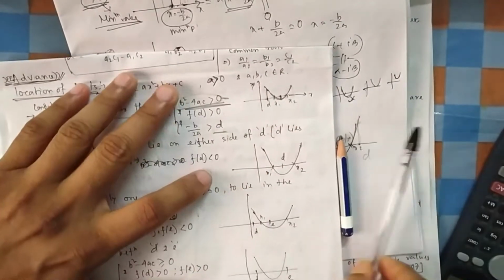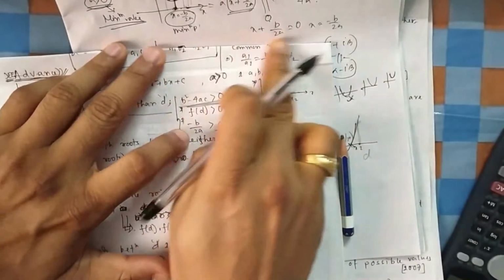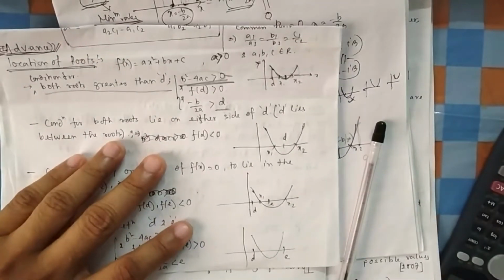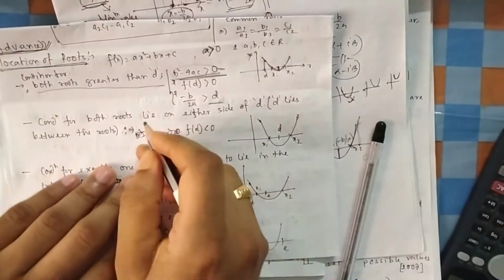So you can take an idea about these 3 things we always check, and with this we will try to do that. So once you do the numericals, it will become easier for you. Let's just understand all the cases. Now what is the case?